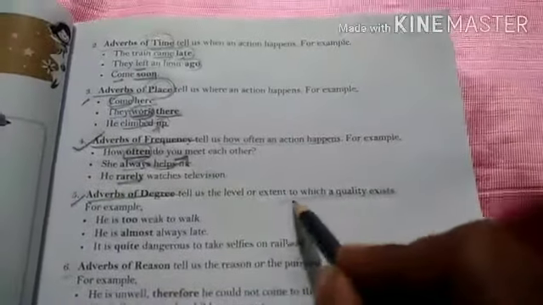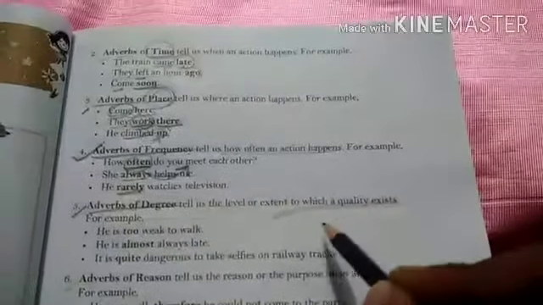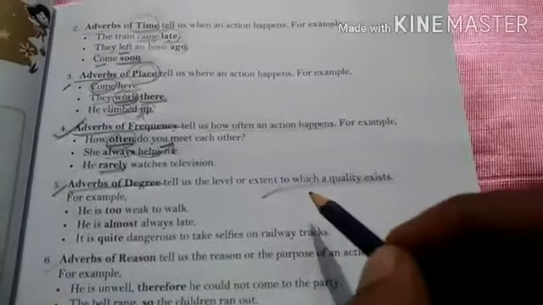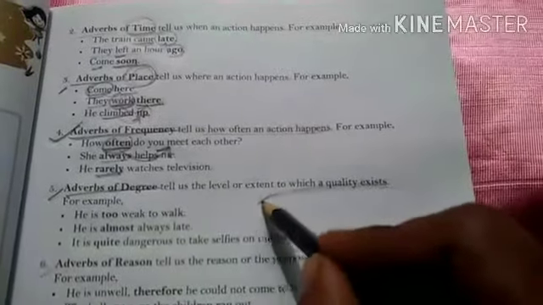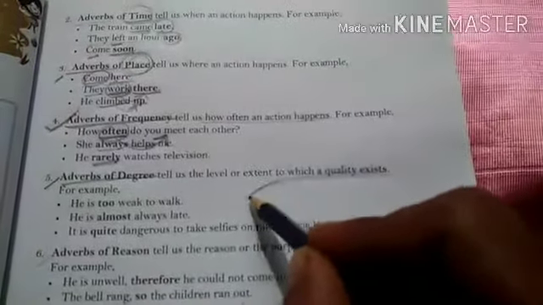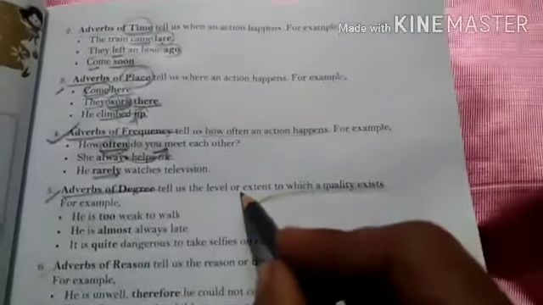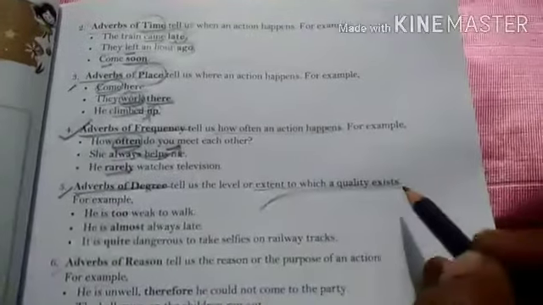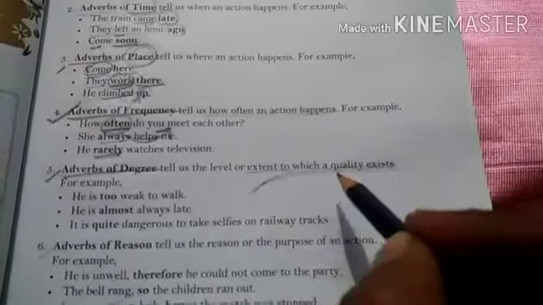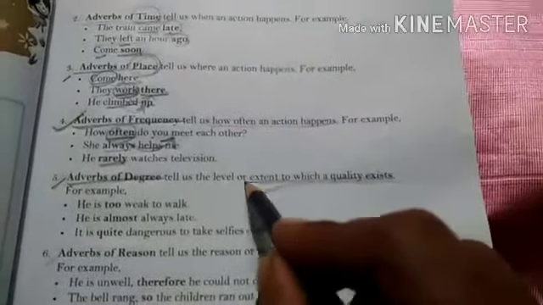Whatever we say about nouns or pronouns by using adjectives, or by explaining their way of performing actions by another adverb, these adverbs of degree tell us about the point or the extent to which a quality exists, the quality of actions being done or the quality of a noun or pronoun.